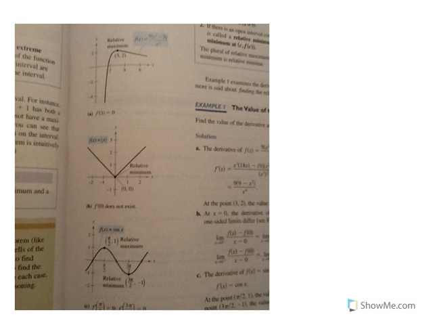So I want to take a look at these three pictures. This is number 1, this is number 2, and this is number 3. Something very interesting happens when we talk about relative maximums and minimums with respect to derivatives.